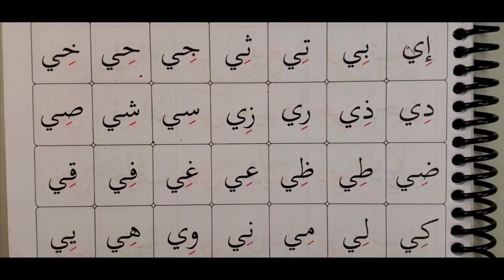The letter which comes long after stretching the sound A is just an Alif. U, the vowel U, Damma, just make it long. U, your mouth just folds like a wow.